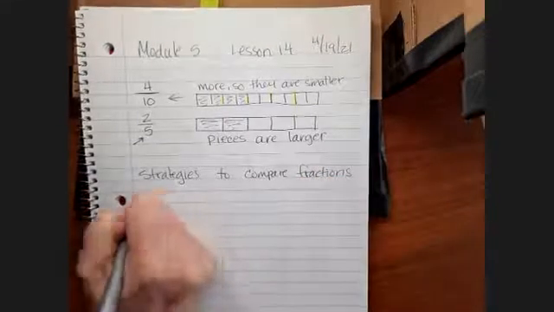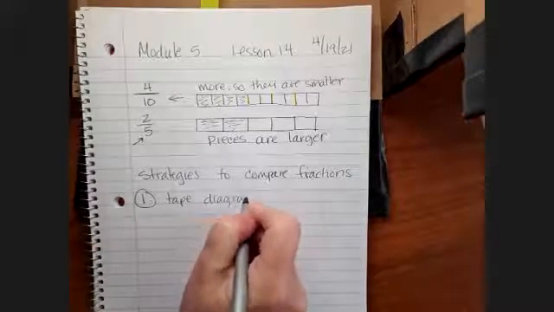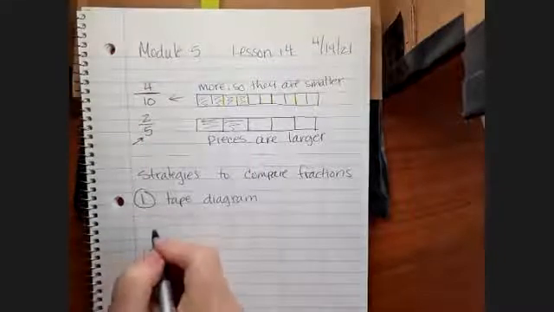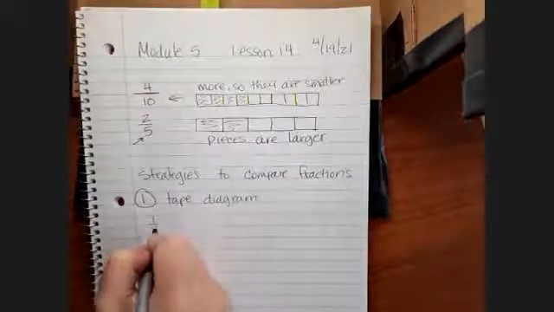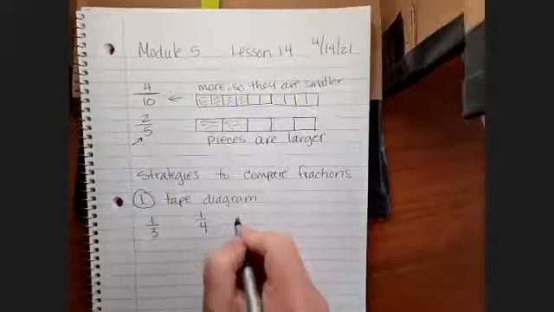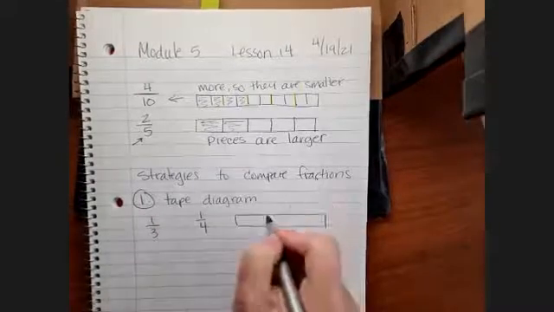All right, so we know that one of the strategies is we can draw a tape diagram. So you can draw your tape diagram and you can compare 2 fractions. When you're drawing your tape diagram, you can either use the same tape diagram to compare, or you can use 2 different ones and draw one above, one below. So let's say I have an example of 1/3 or 1/4, and I'm trying to decide which one is larger. I could draw one tape diagram to compare and first cut it into thirds, maybe.